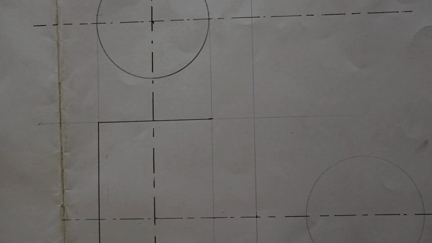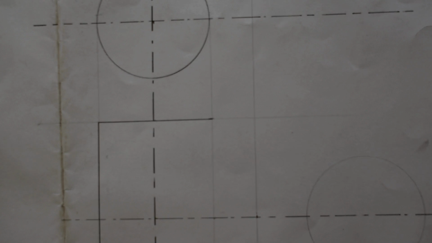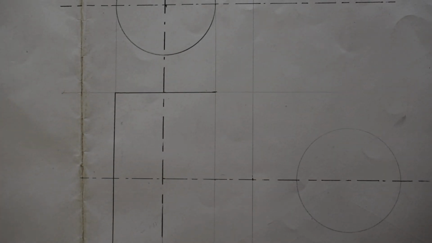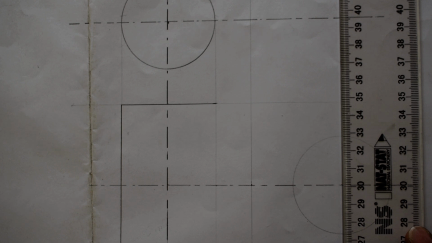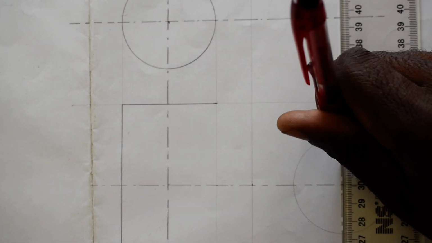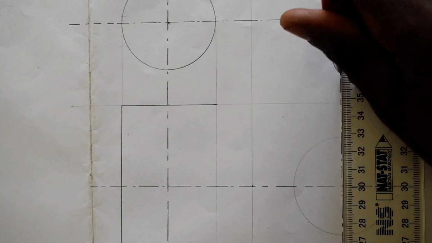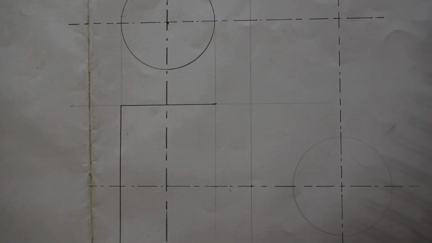So the auxiliary views, you must always draw them faint, because it's not part of your drawing, it's just a constructional line. So now I'll draw the vertical center line of my auxiliary view, front view, and project this line up until it crosses the horizontal faint line of your top view.